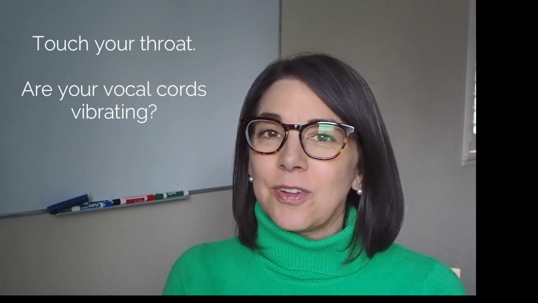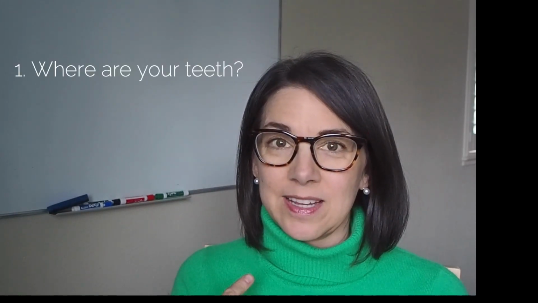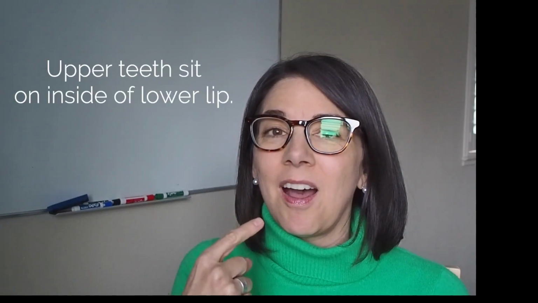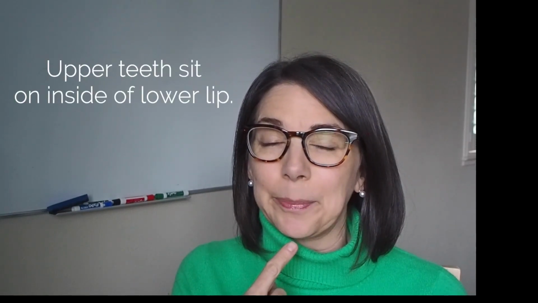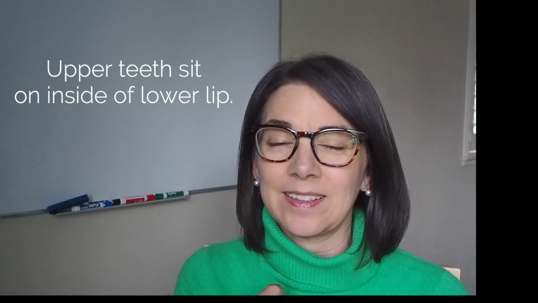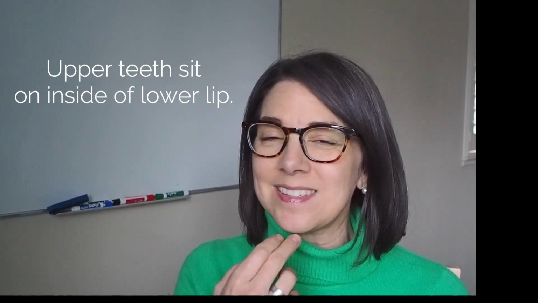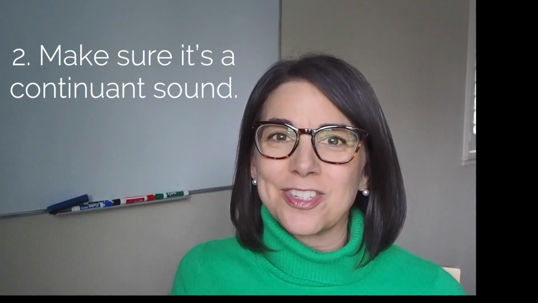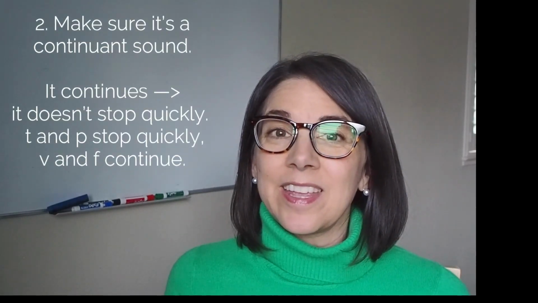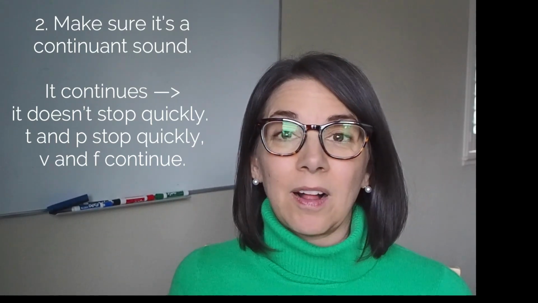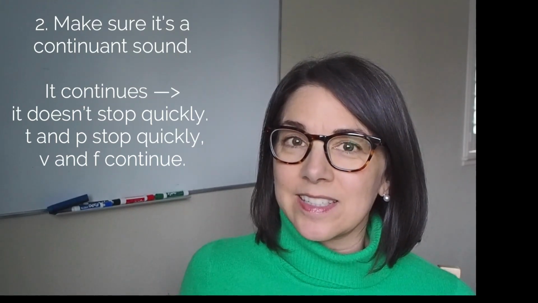V. Now notice with the V sound that there are two important things. One is the placement of your teeth. Your upper teeth should be sitting on the inside of your lower lip, like that. Don't let your teeth stick way out. Again, your upper teeth are going to sit on the inside of your lower lip. Second, you want to make sure that it's a continuant sound, that you can make this sound for a long time if you want to. Because the V sound in English is what we call a continuant. It's a sound that continues.